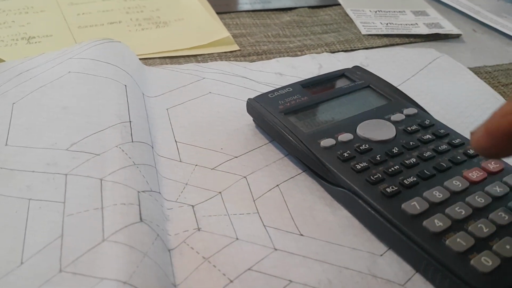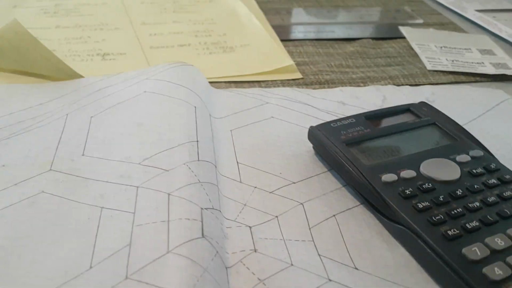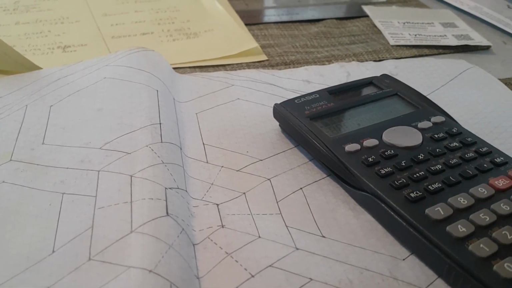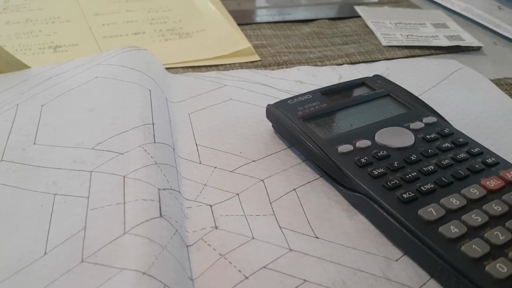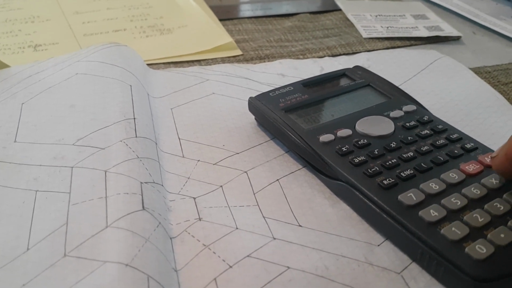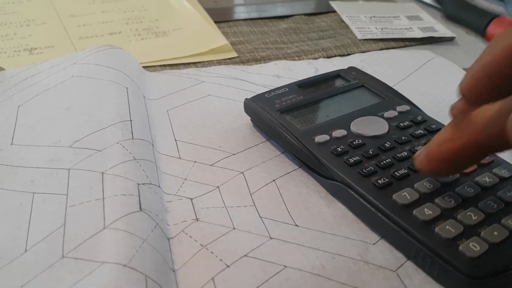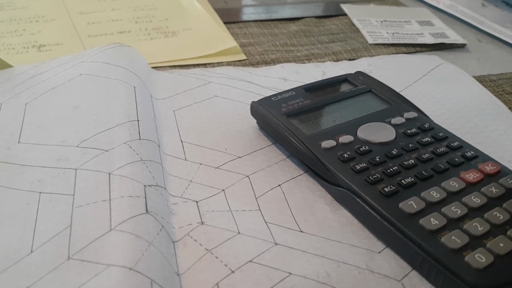So we know from the center to here is 72 feet, and to determine the road allowance, we take 72 times 0.866025. 62 and a third.